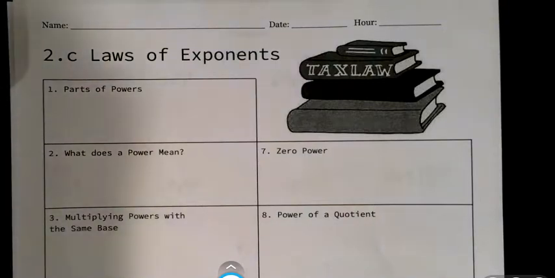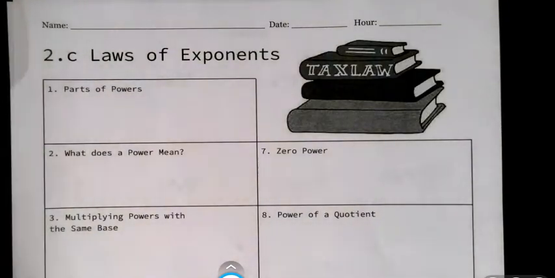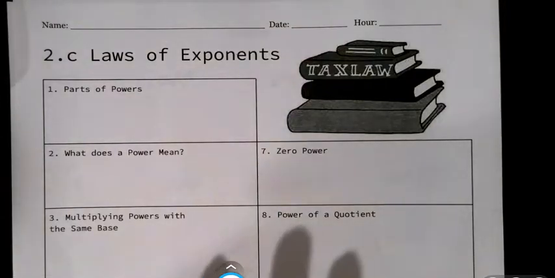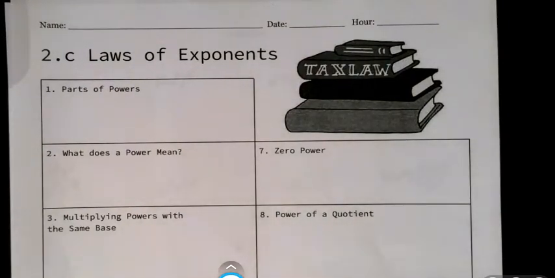Hi everyone, we are looking at our exponent rules or our laws of exponents. The front page of these notes are actually all in the slides, and so if you click through the slides you can see what to write down in each box because the actual rule hasn't changed since you learned it years ago. So you might know what to put in these boxes already.